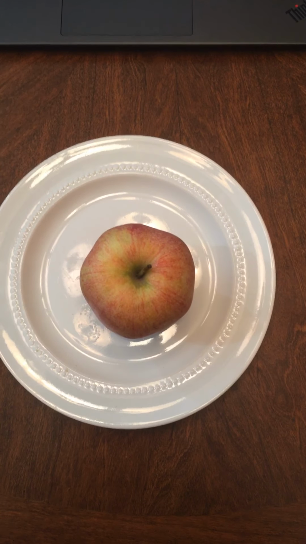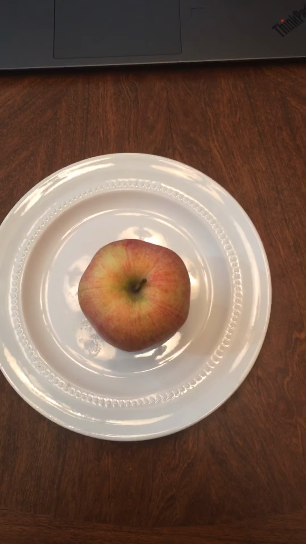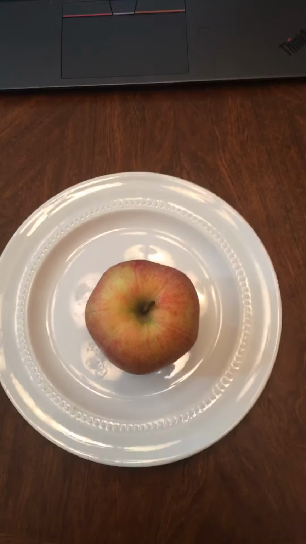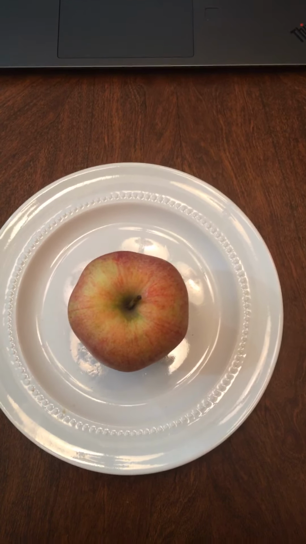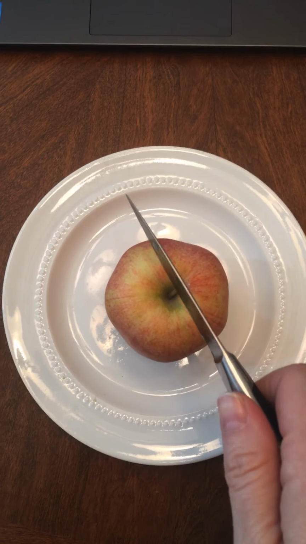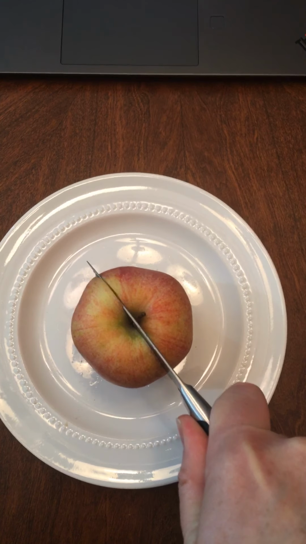Hey, first grade mathematicians. Today we're going to talk about a time when you shared a treat with a friend and you were asked to break it in half. So I have an example of an apple today. If you decide to partition an apple, make sure you have an adult to help you use the knife. So if I'm going to share this apple with one friend, I want to cut it in half.